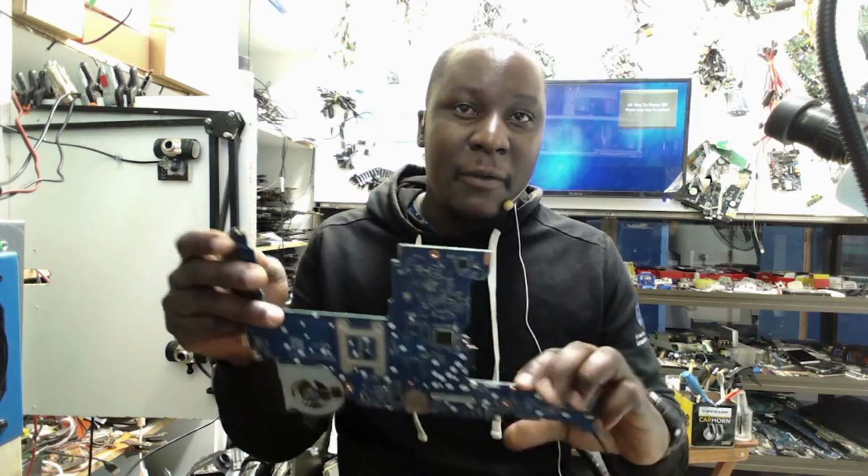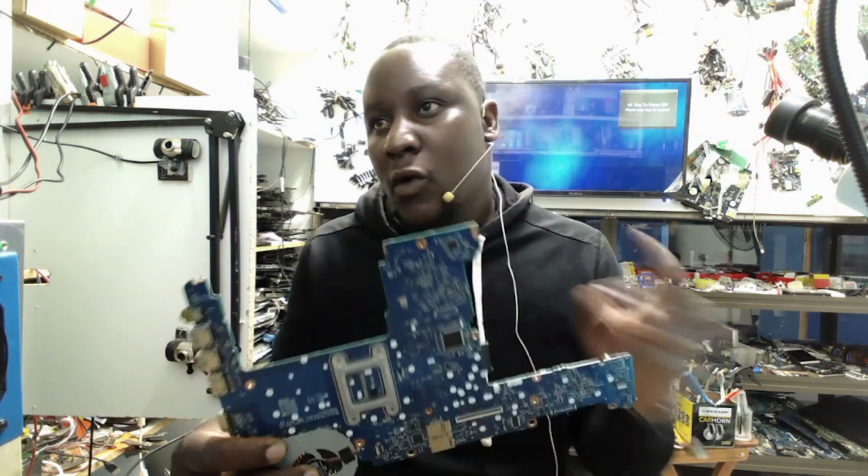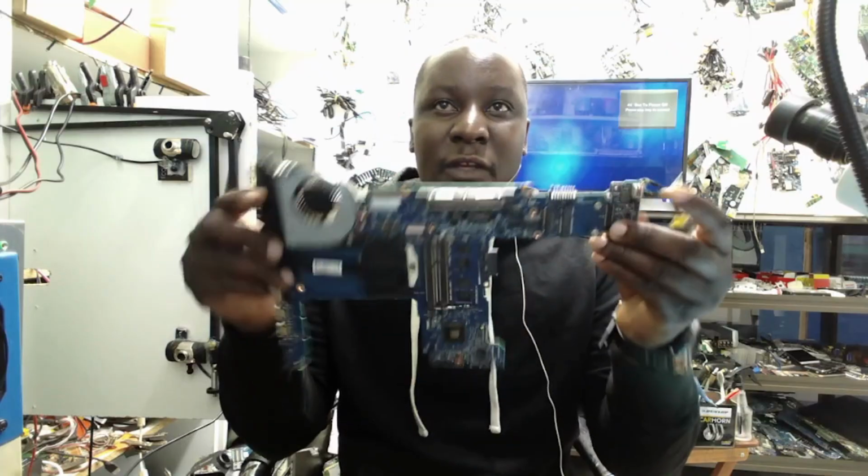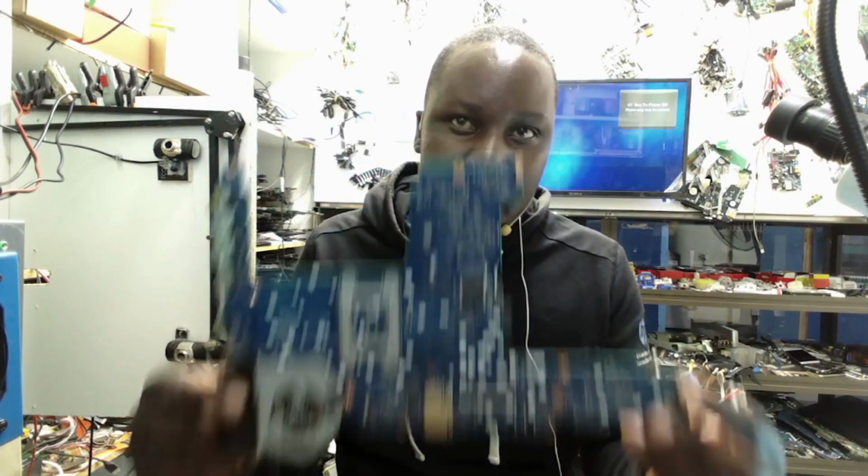So we have some kind of sound issue here. The technician from another computer repair shop stripped off the laptop and they brought the motherboard for repair.